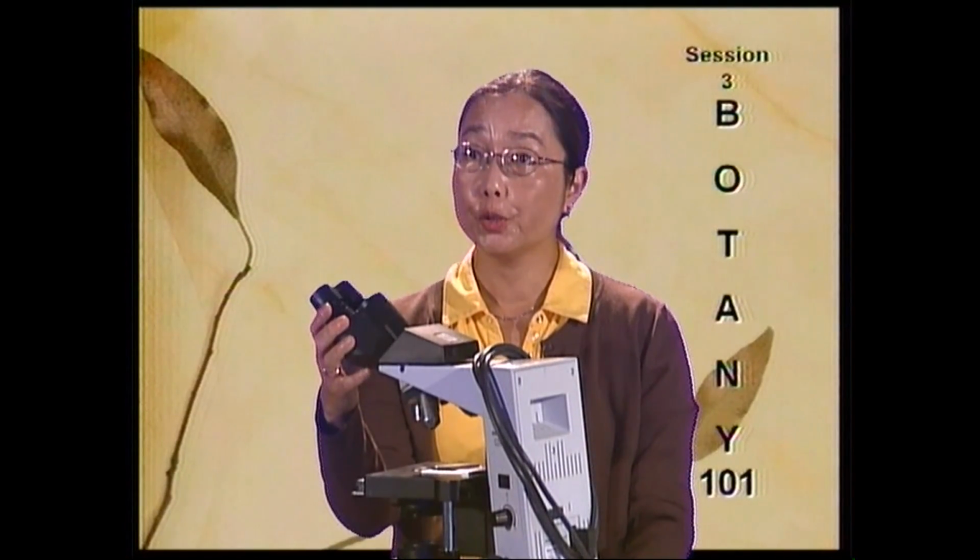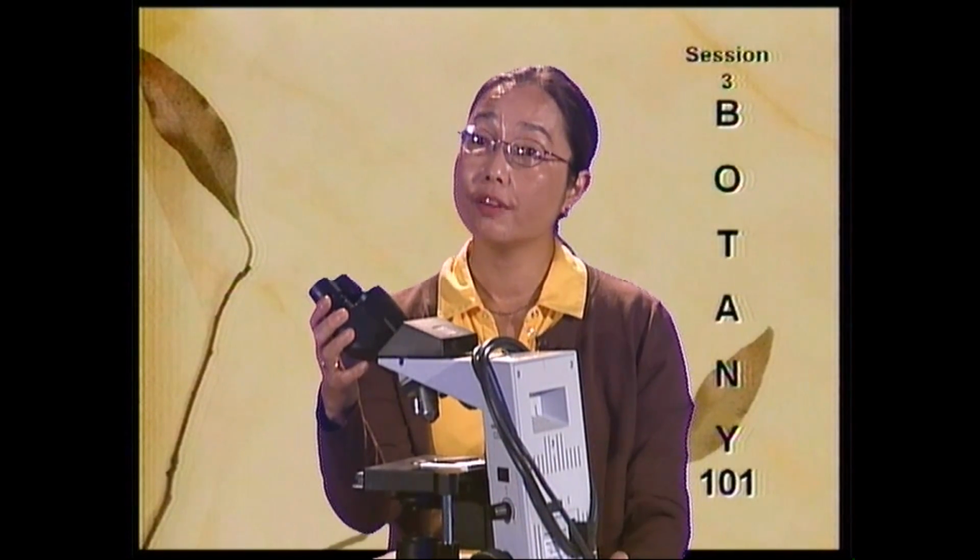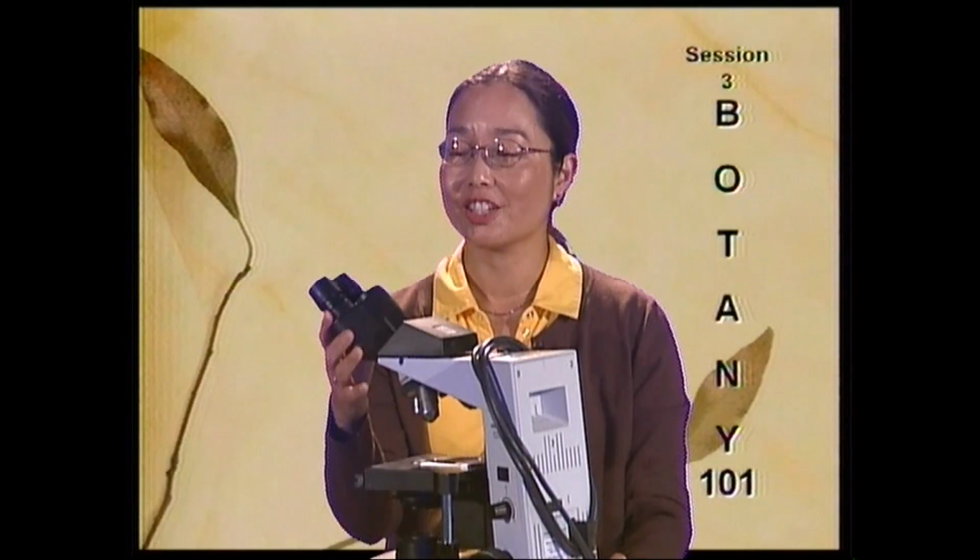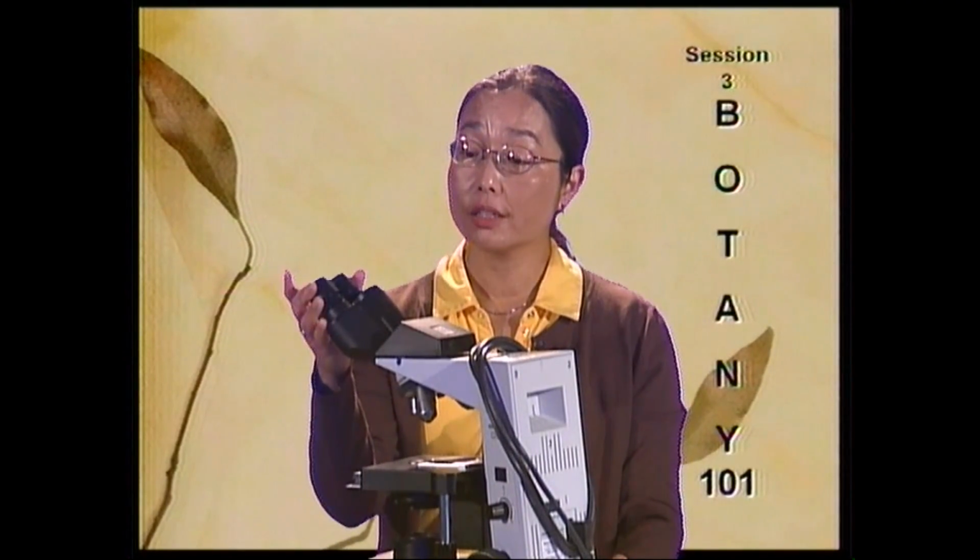There are about 2.5 centimeters in an inch. So here you have the oculars.